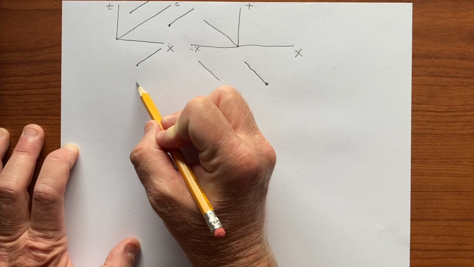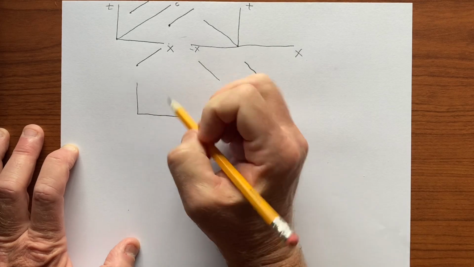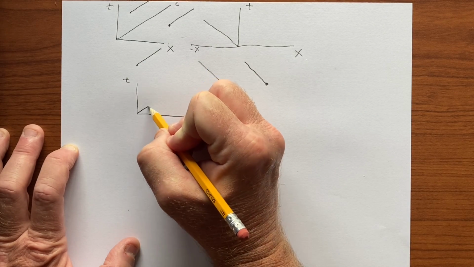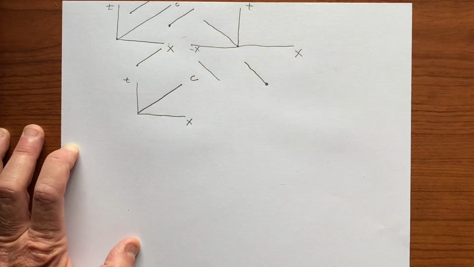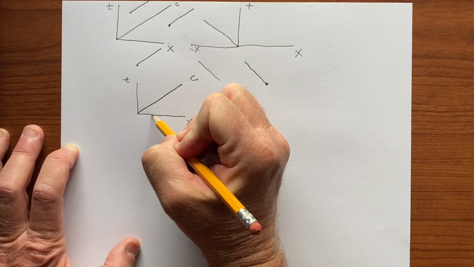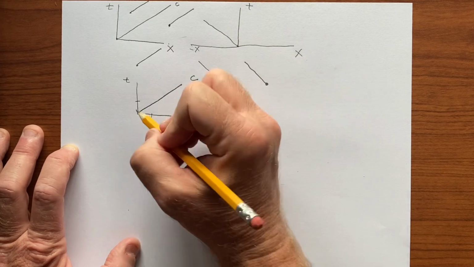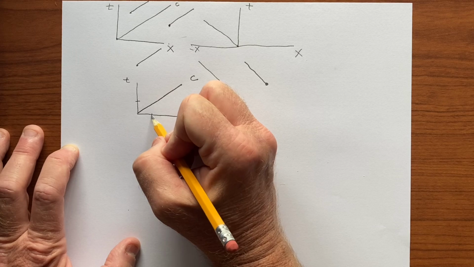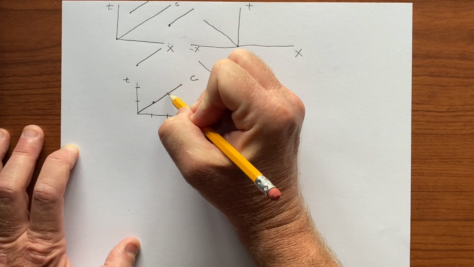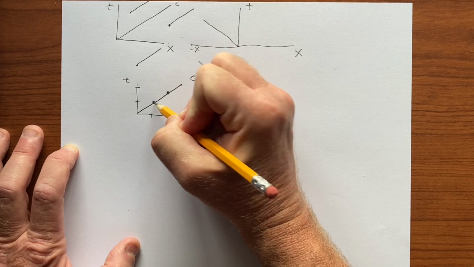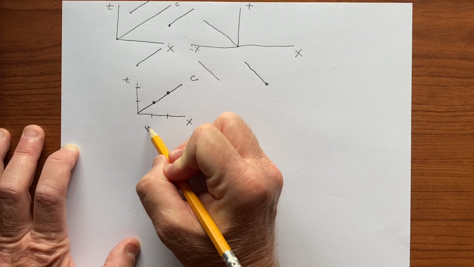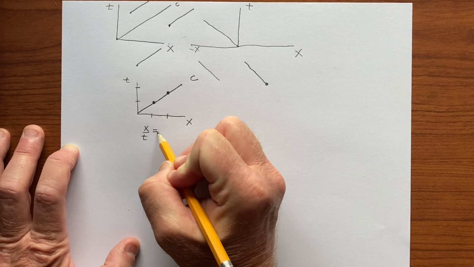But the key here to notice is that if this is time and this is x, a 45-degree line, which represents our speed of light, involves equal increments on both axes. So, 1 unit in t and 1 unit in x, 2 units in x, 2 units in t. First of all, x over t is a speed.